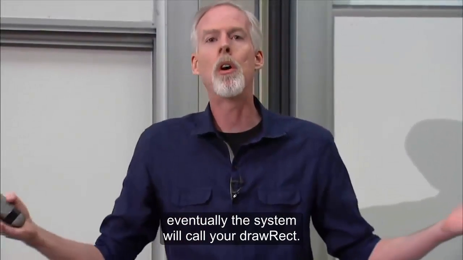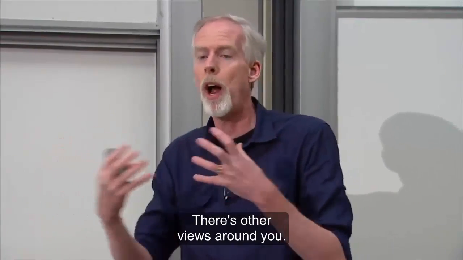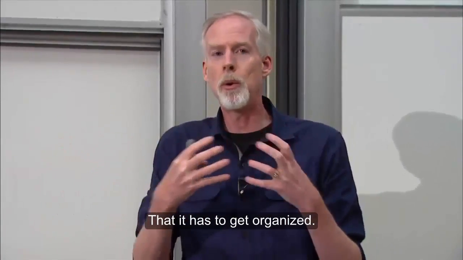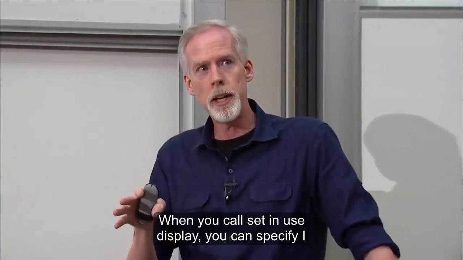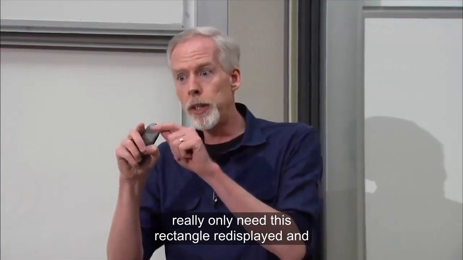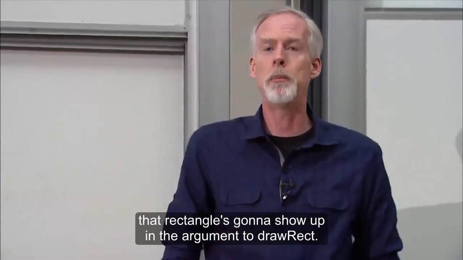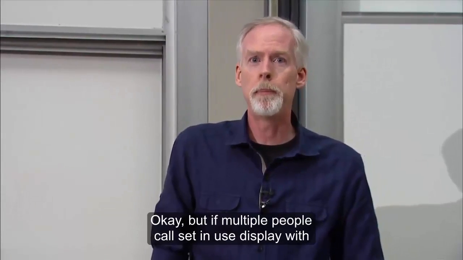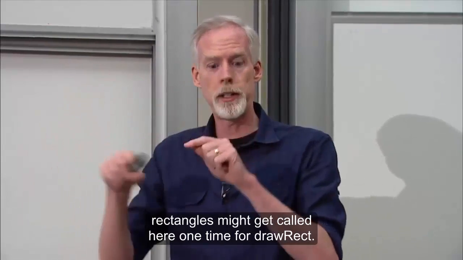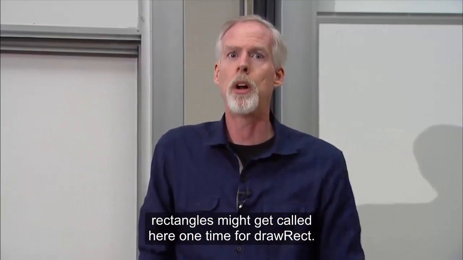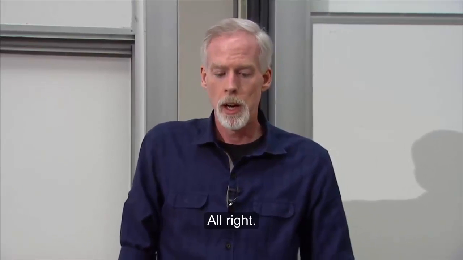Eventually, the system will call your drawRect. But it's got to set some things up first, and there's other views around you that it has to get organized. So never call drawRect, it's called for you. When you call setNeedsDisplay, you can specify, I really only need this rectangle redisplayed. And then obviously that rectangle is going to show up in the argument to drawRect. But if multiple people call setNeedsDisplay with different rectangles, probably the union of those rectangles might get called here one time for drawRect. Make sense? All right.